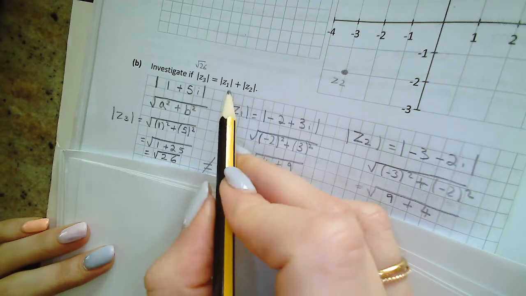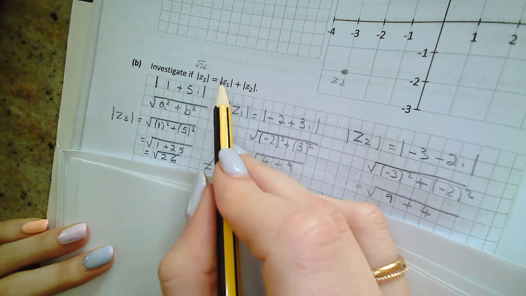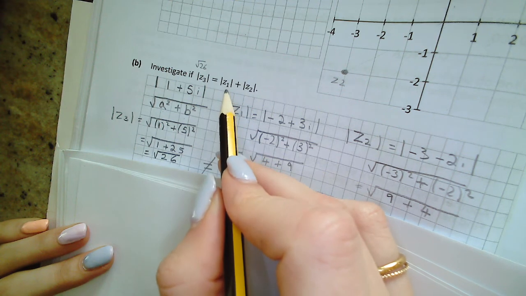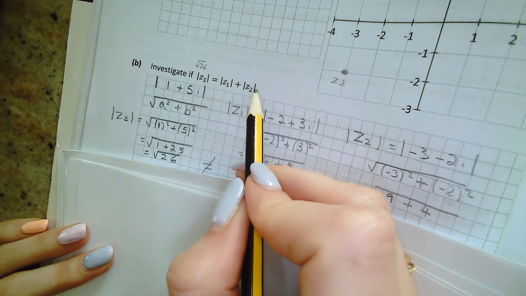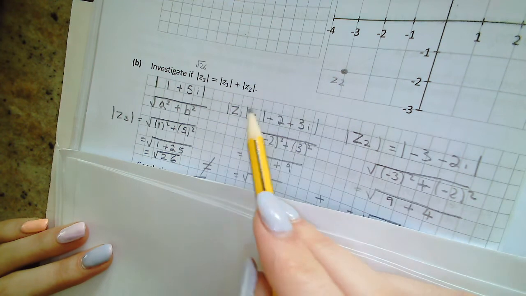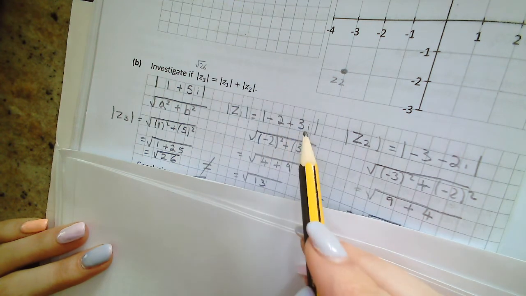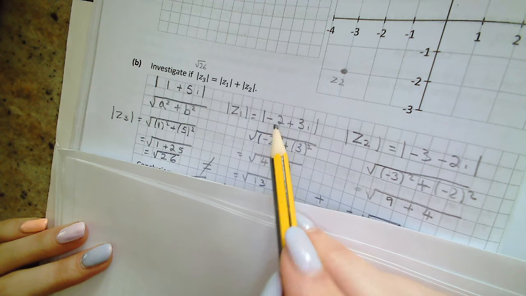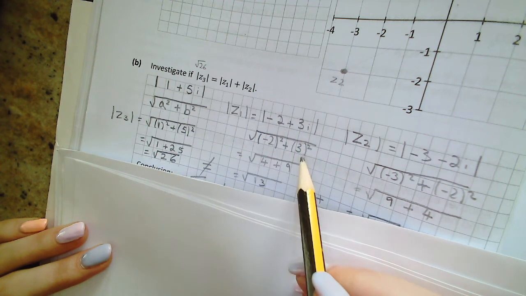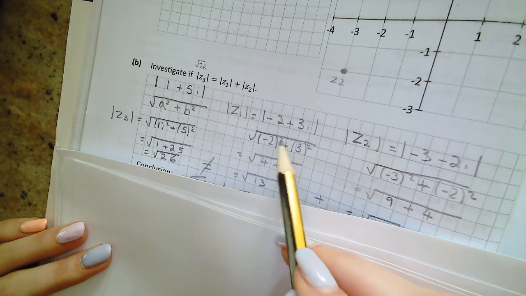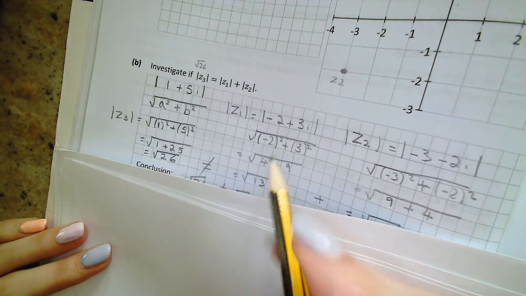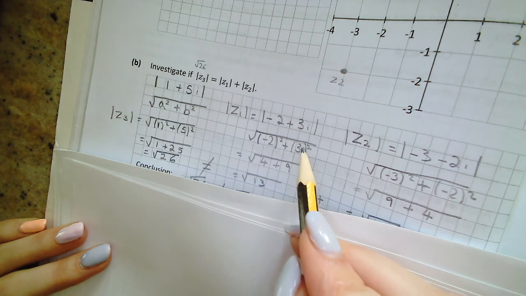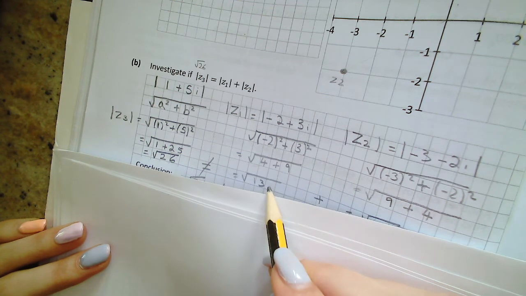Now we need to check, does root 26 equal the modulus of Z1 plus the modulus of Z2? Let's find the modulus of Z1. So I filled it in there. Again, we're going to do the square root of the real part, minus 2 squared is 4, plus 9, because 3 squared is 9, which gives us root 13.